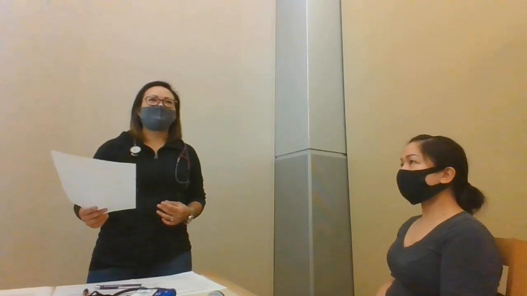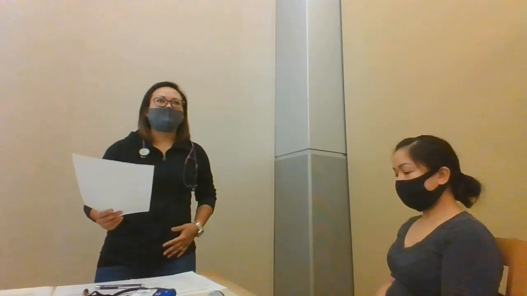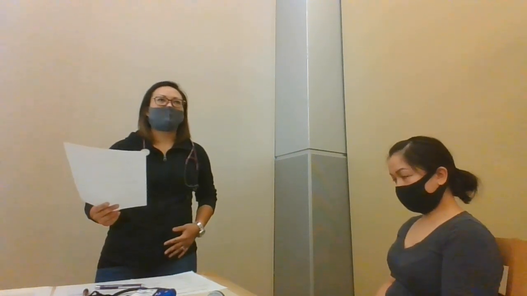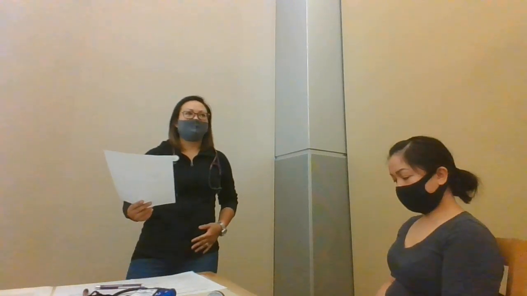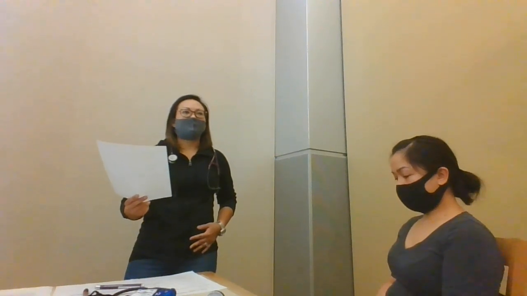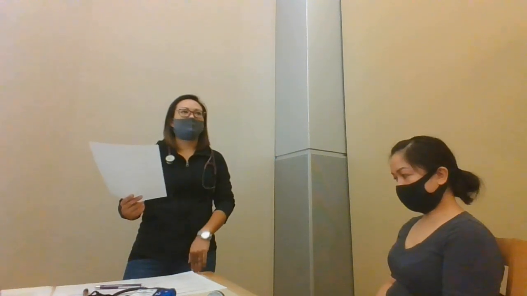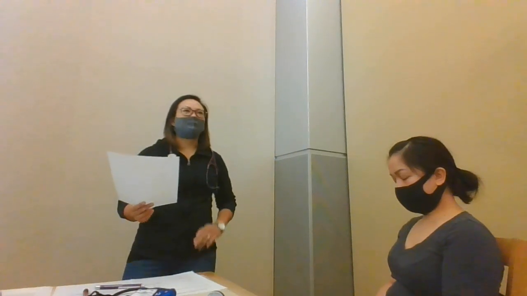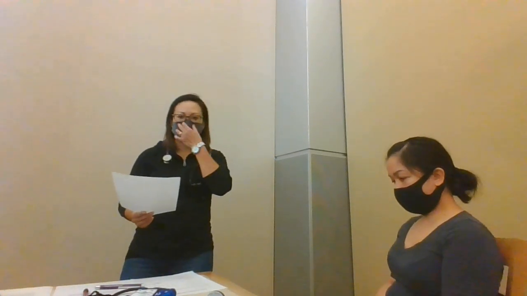Carotid is 2 plus and equal. Lung sounds are posterior and anterior lung sounds are clear in all fields. Breathing is easy and unlabored. For the chest, heart is regular rate and rhythm, no JVD present, no pretibial edema noted. Posterior tibial pulses are 1 plus and equal. Dorsalis pedis pulses are 2 plus and equal. Thank you.